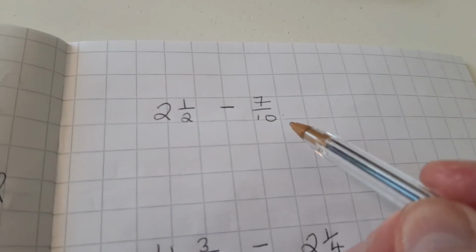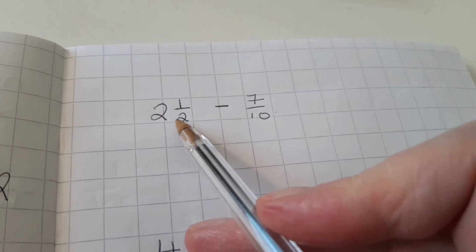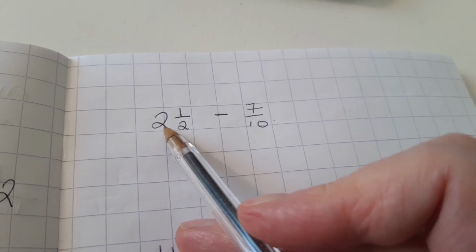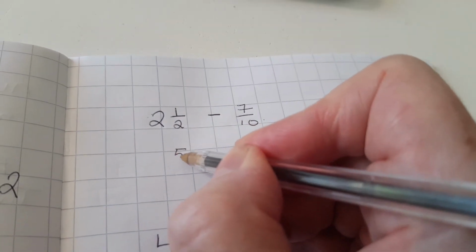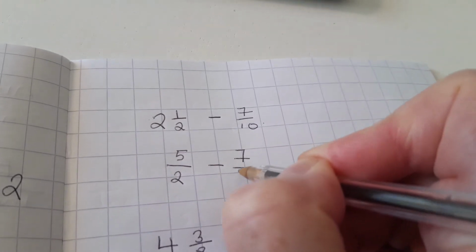We can also do this with subtraction. So we've got a mixed number, you need to change it into an improper fraction. 2 2s are 4 and 1 is 5 over 2. Take away your 7 over 10.